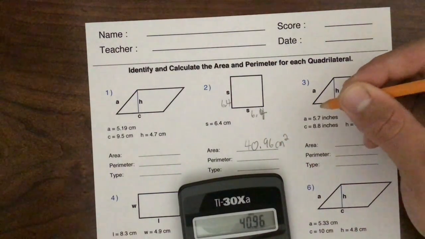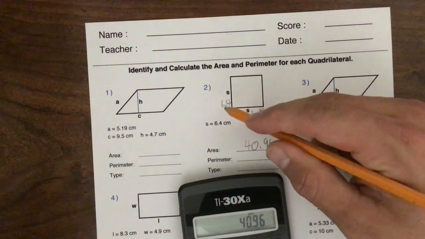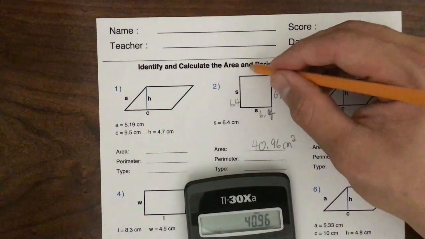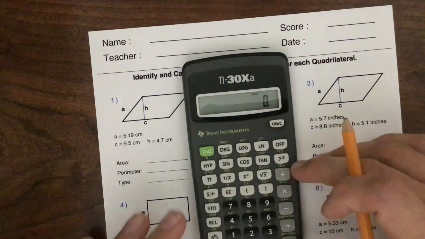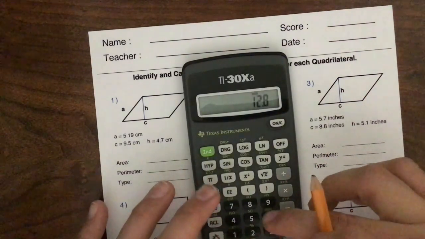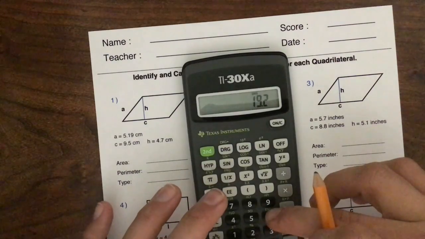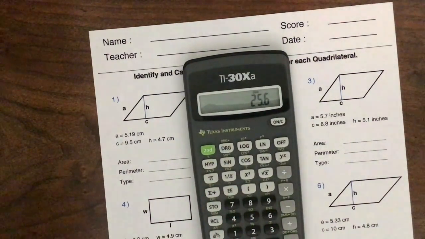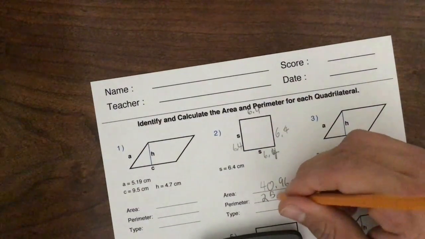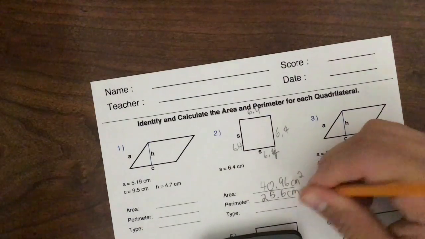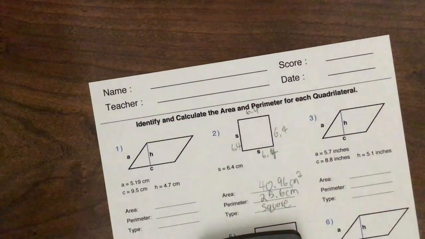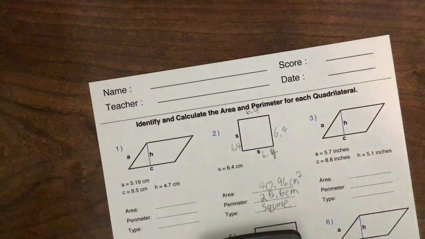And what do we have to add to area? You're right, squared. Okay? All right, perimeter, 6.4 plus 6.4 plus 6.4. Because this is a square, they're all the same. So in my calculator, I'm going to do 6.4 plus 6.4, that's 2, plus 6.4, that's 3, plus 6.4, that is 4. 25.6 is my perimeter. 25.6 centimeters, no square. All right, and what type is it? It is a square.